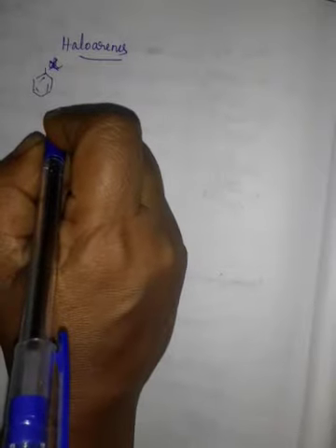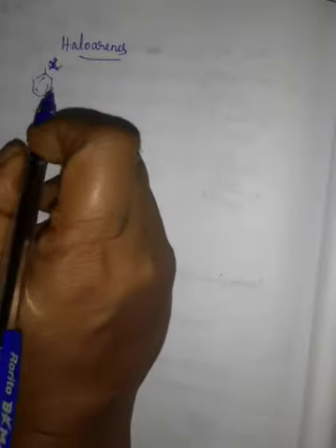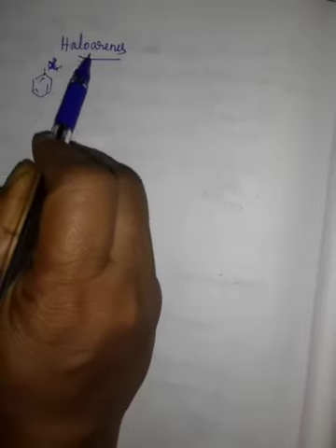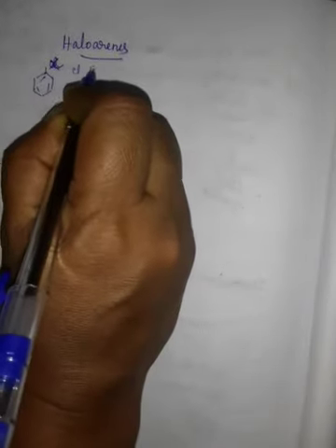Children, today we are going to learn about haloarenes. What is meant by haloarenes? Haloarenes are the compounds in which a halogen is directly attached to a benzene ring. For example, X I am writing. X means chlorine, bromine, iodine, fluorine. Halogen directly attached to a benzene ring is called haloarenes.